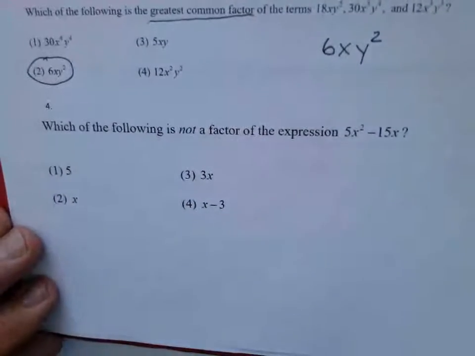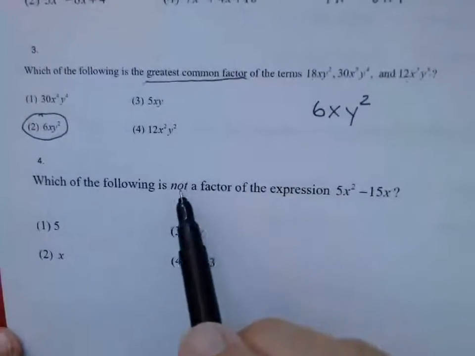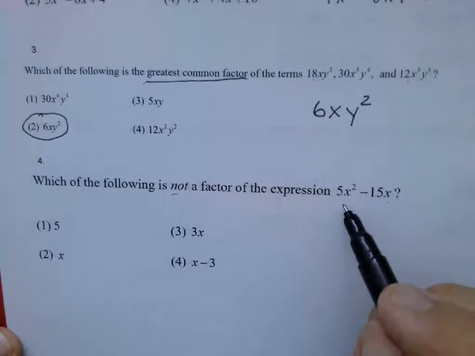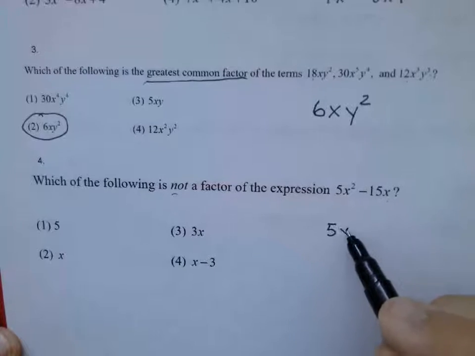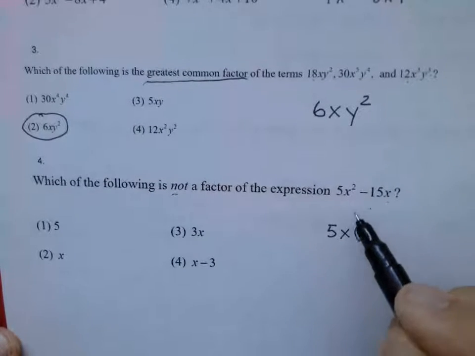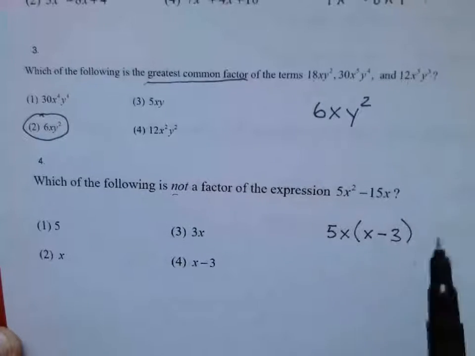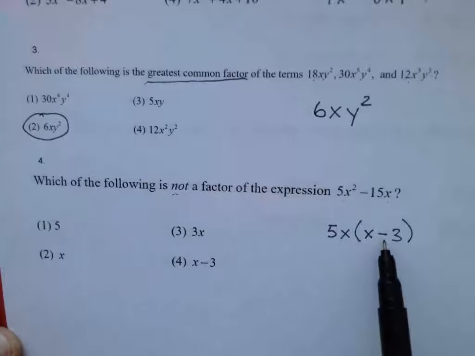All right, number 4, which of the following is not a factor? Well, we would factor out the greatest common factor, which from the numbers is 5, and the x's is x. Then we divide, and this becomes x minus 3. Okay, so these are all factors. It's 5 times x times x minus 3.